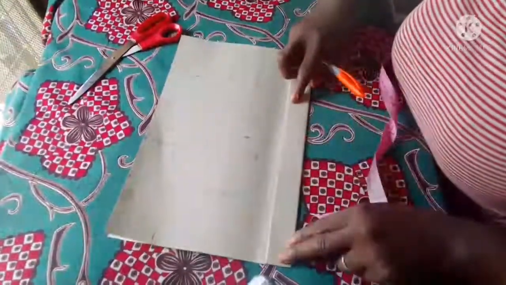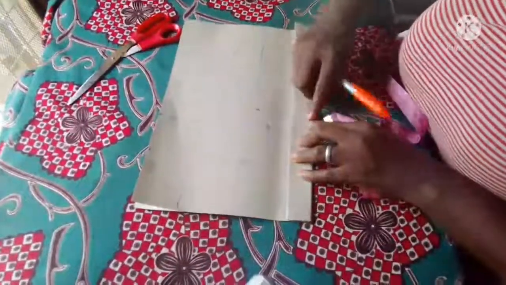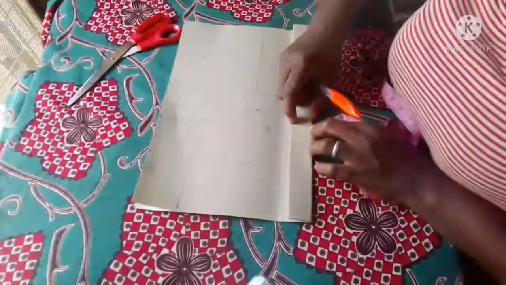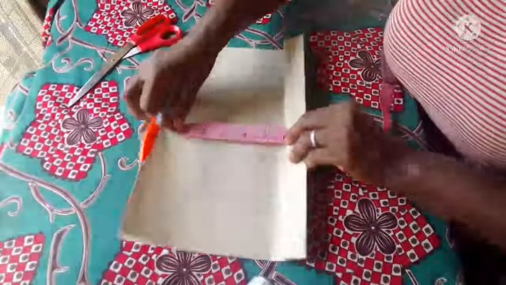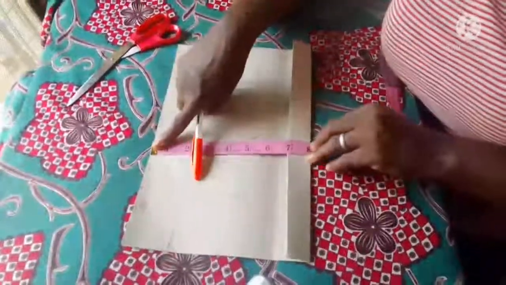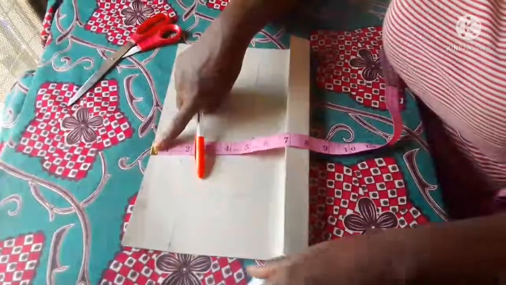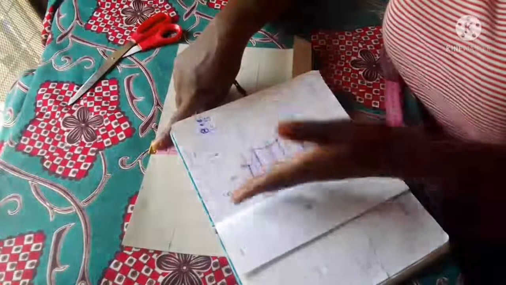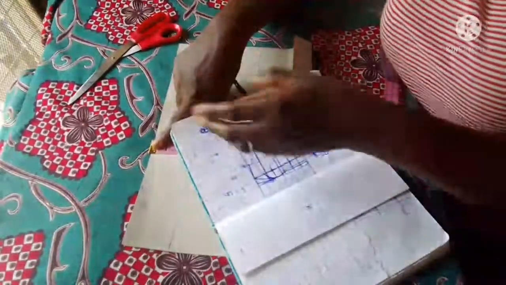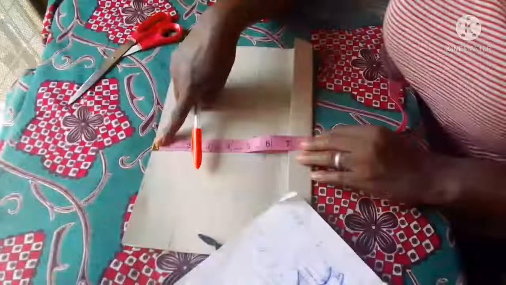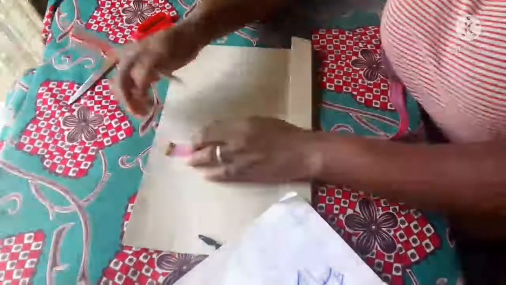Remember, I fold this side. This one I fold, that 2 inches I added. Now I go straight to my normal measurement. Now I come here. I set my bust after dividing my bust: 34 plus 8, it gives me 42 divided by 4, 10.5. This 10.5 is what I use for my bust here.